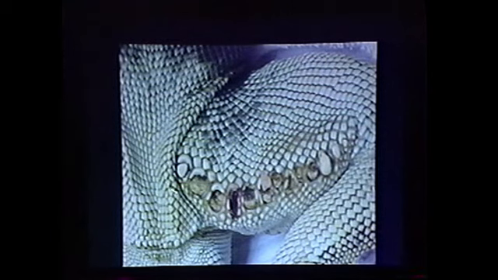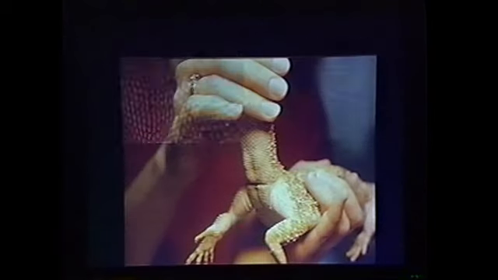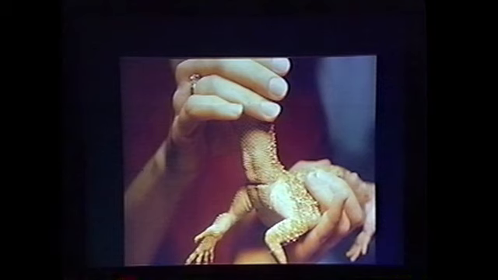These are the femoral pores on the medial aspect of the hind leg in an iguana, and these pores are impacted with secretory material. These are the accentuated hemipenes running along the lateral aspects of the vertebral column, caudal to the cloaca in a lizard.